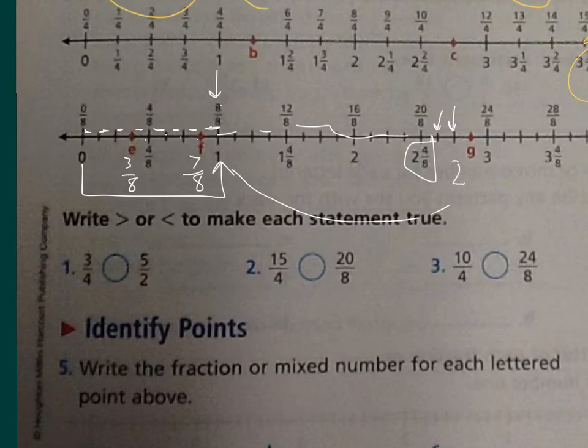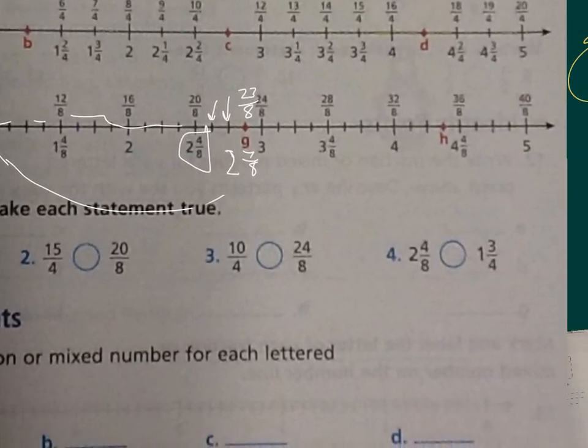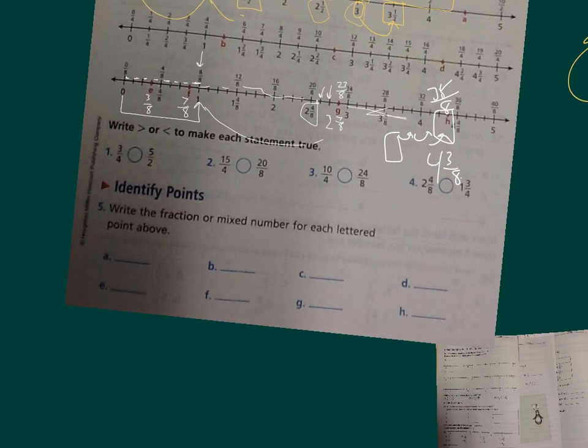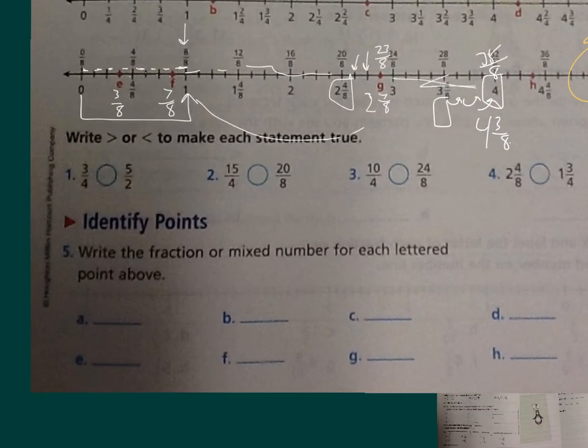This would be 2 7 eighths, or 23 eighths. However you want to do it. I'm not going to worry about all this right here, because I need to know what H is. So I have 4. I know they're going in eighths, so I know 4 1/8, 4 2 eighths, 4 3 eighths. And if you want to get to the top, you could take 4 times 8 is 32, plus 3 more is 35 eighths.